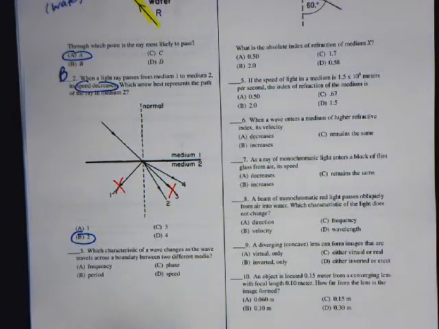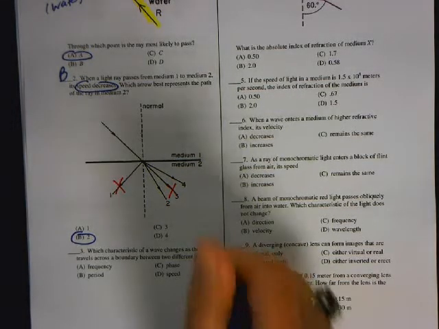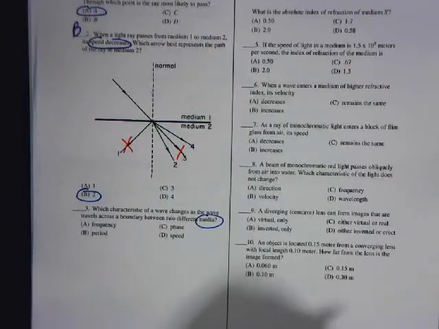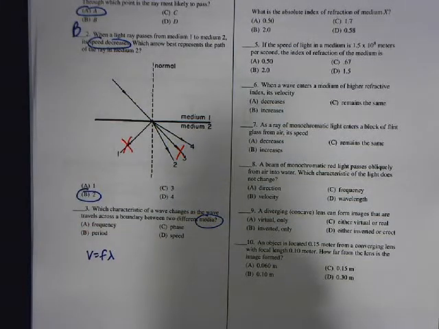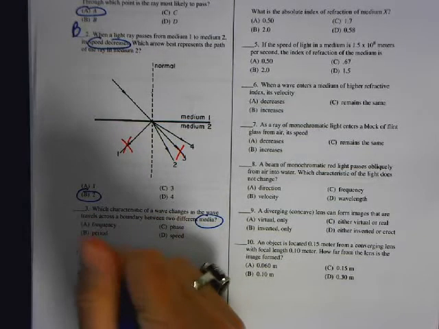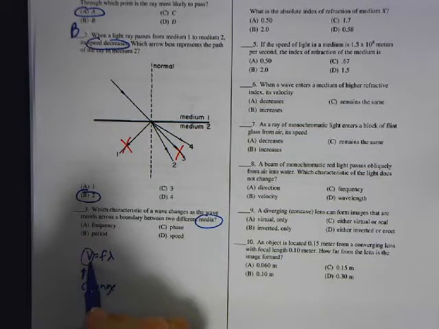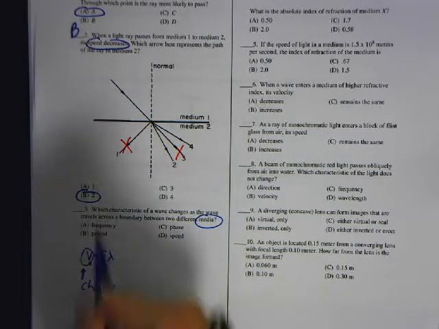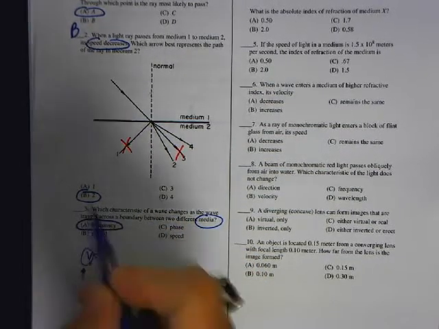Number 3. Which characteristic of a wave changes as the wave travels across a boundary between two different media? Okay? So one of the things that we know is that V is equal to F lambda. And if I'm going from one medium to another, we know the speed is going to change, right? So if this changes, the wavelength is going to change, so whatever is going to stay the same is going to be the frequency.